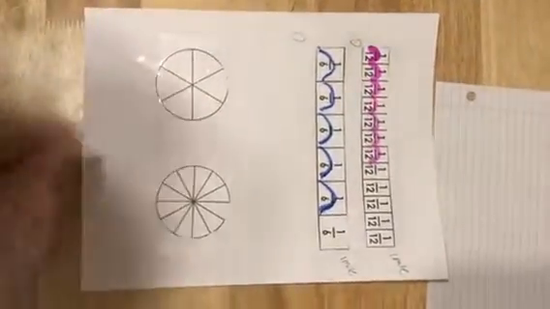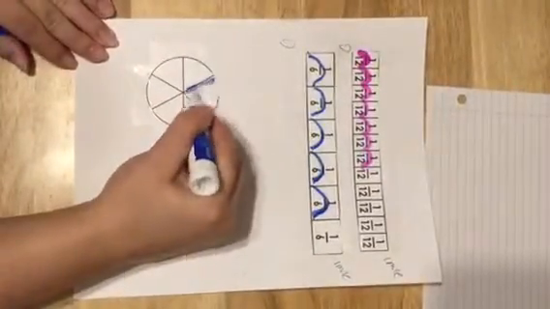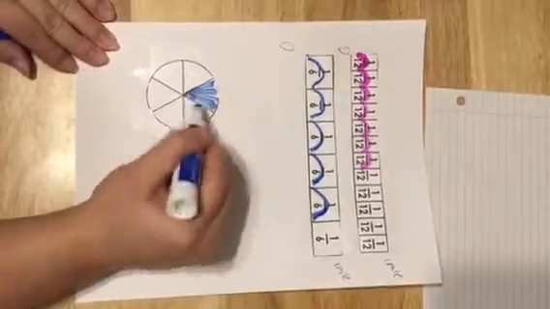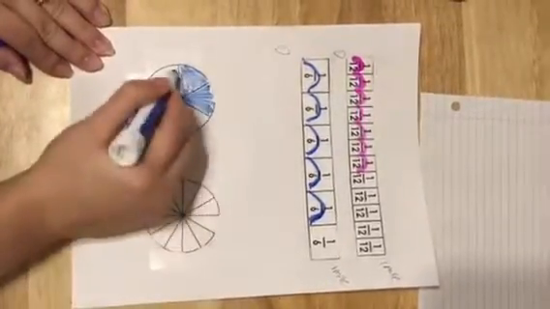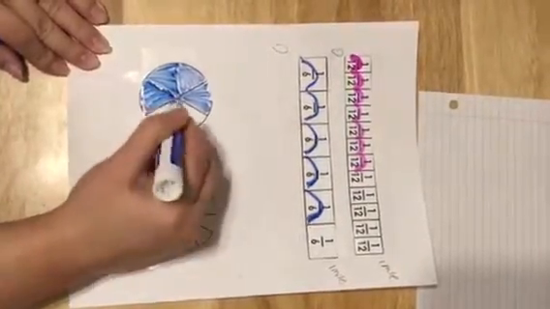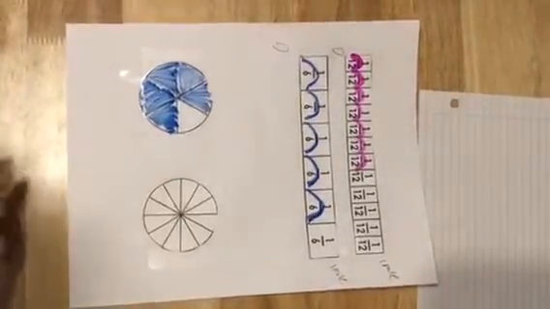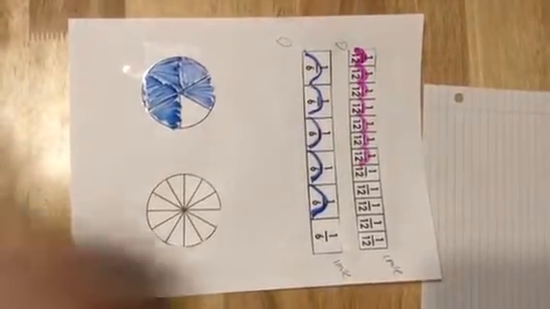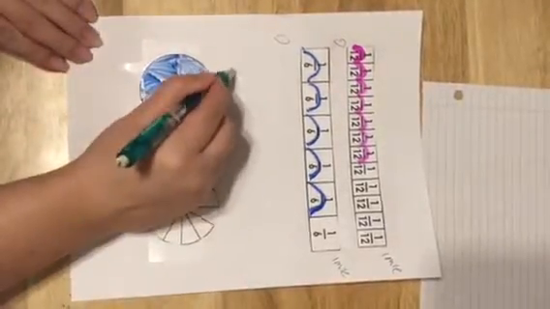And I will color in 5 of these parts. 1, 2, 3, 4, and 5. Now we see that is 5/6, and that is how far Brandon walked.